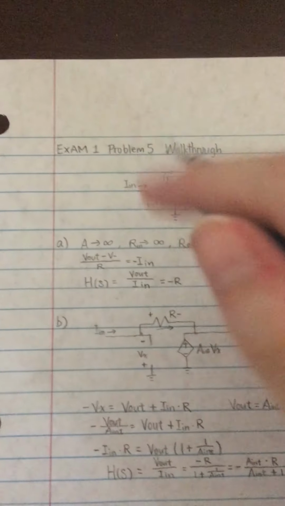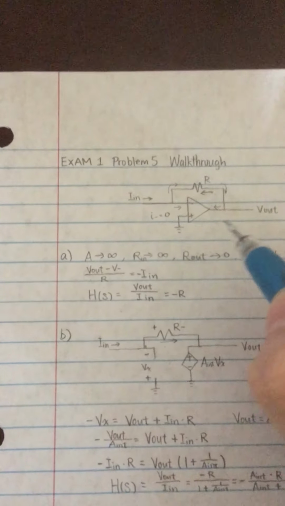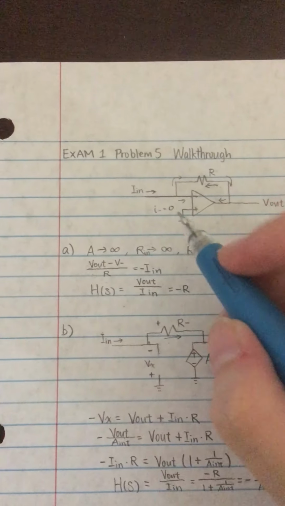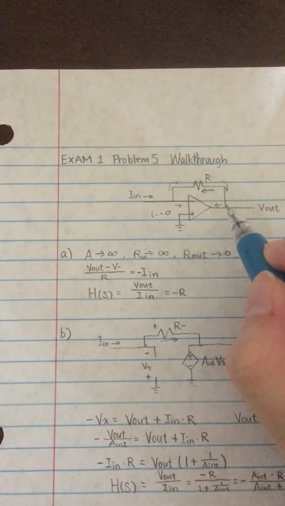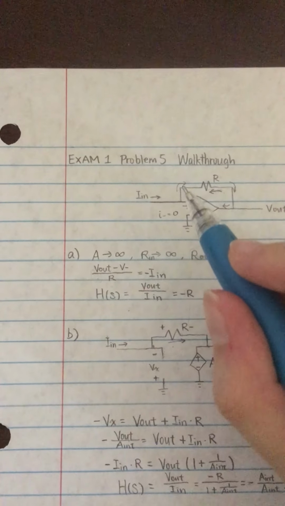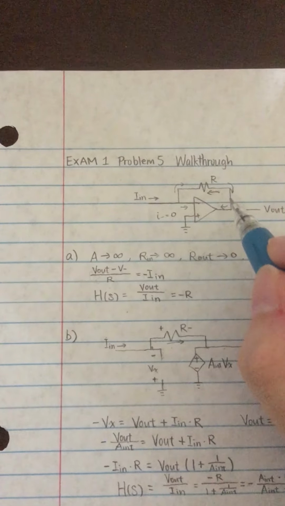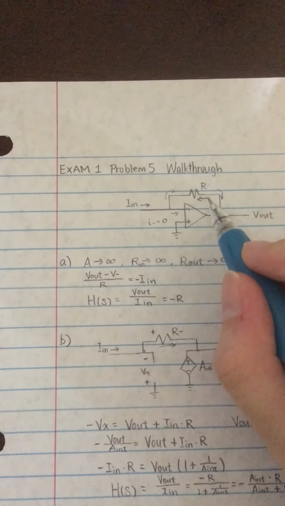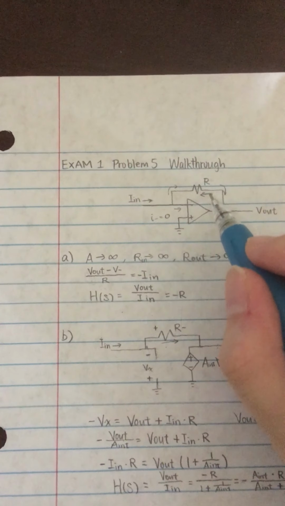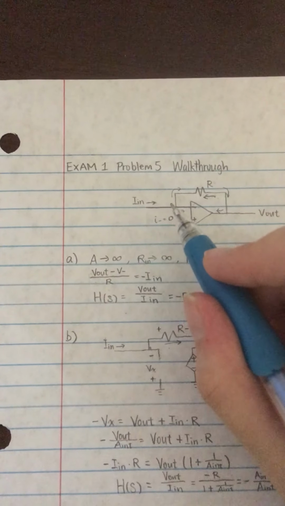And then we can set up a relationship between V out and I in. V out minus V minus, over R, is the current here. It's the current in this direction.